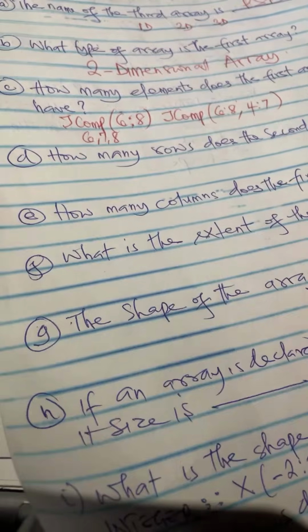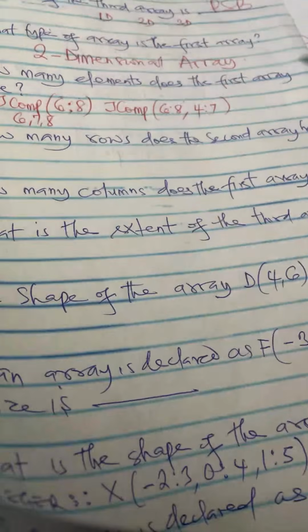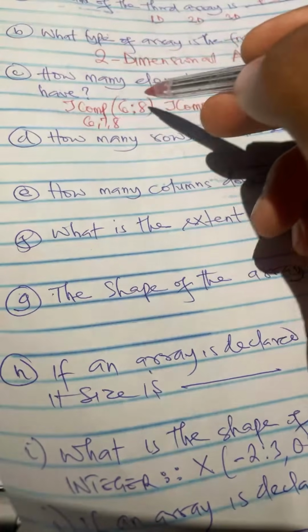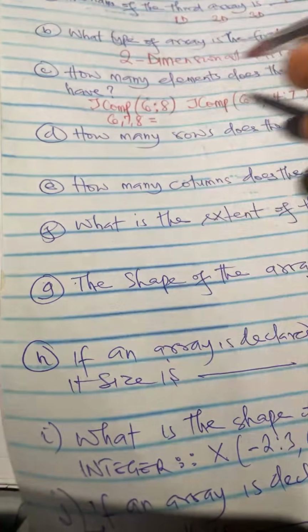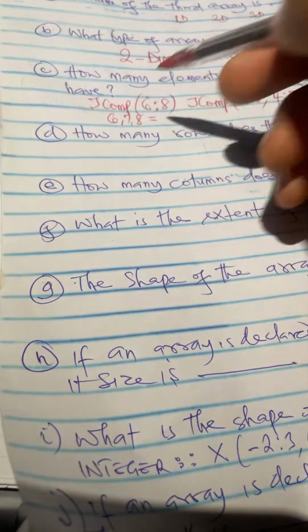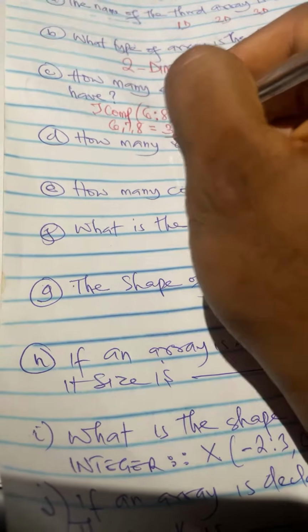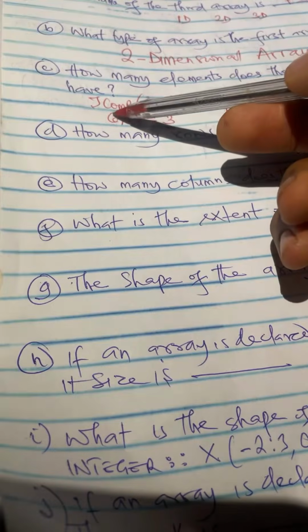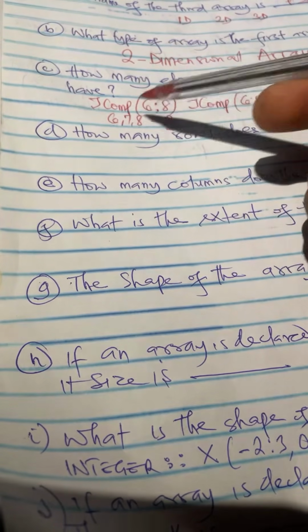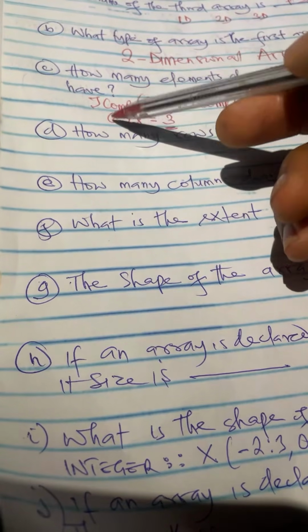This is one dimension, this is another dimension. But anything that has to do with comma, let me finish this one. Now this one is the number of elements here, that is the size here. We are just counting from 6 to 8, so the size is 3. So in this case you just count from the lower to the upper. How many? 6, 7, 8, that is 1, 2, 3.